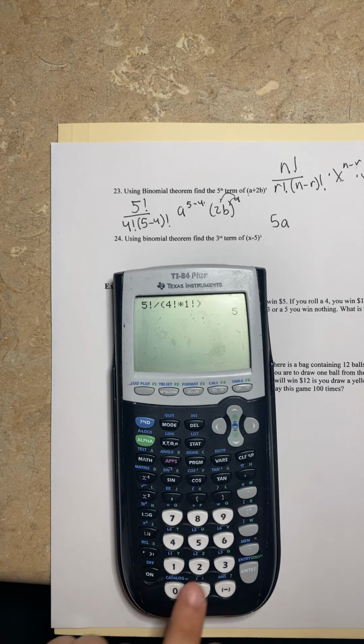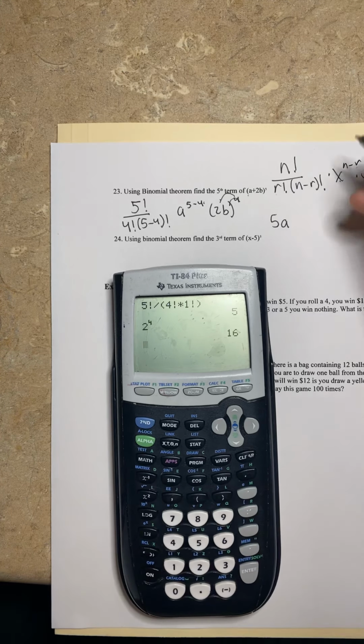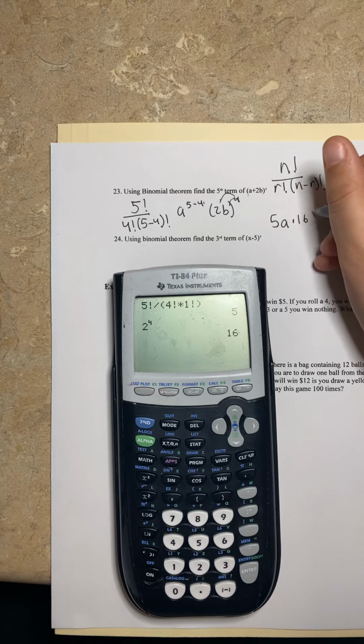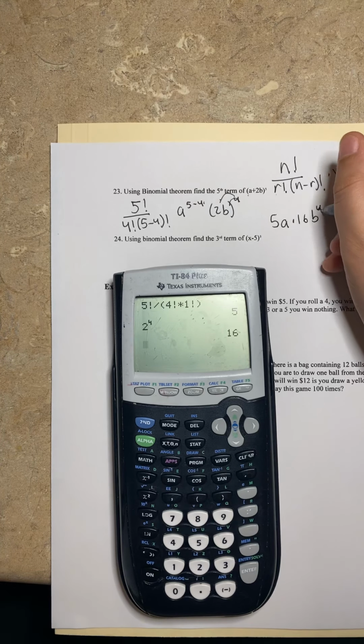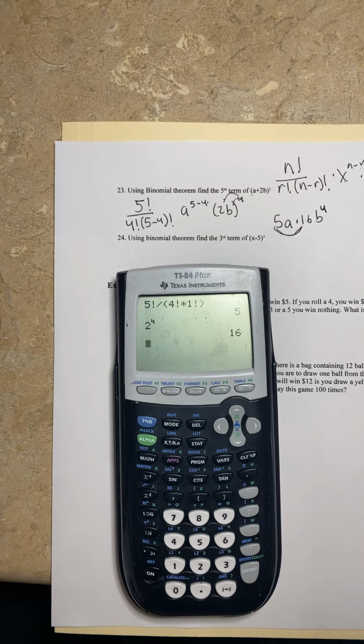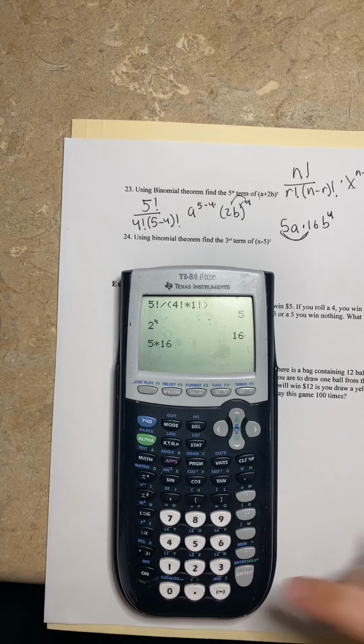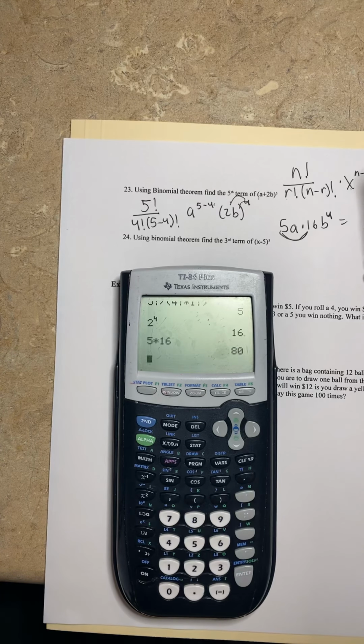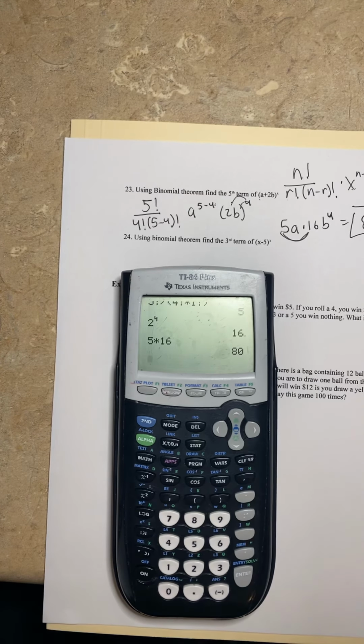So 2 to the fourth power is 16, so that becomes times 16 b to the fourth power. So what you have to do is take these two numbers, 5 times 16, and multiply them together to give me 80 a b to the fourth. So that is what my fifth term would be in that equation.